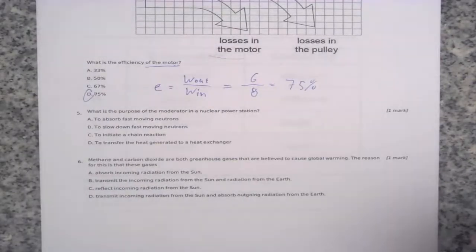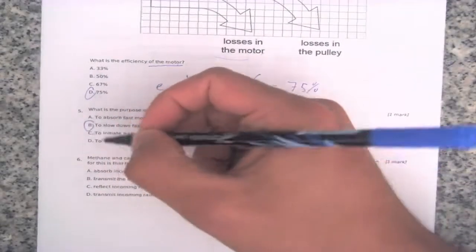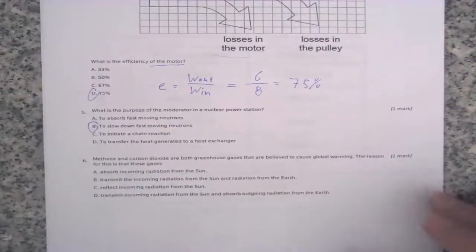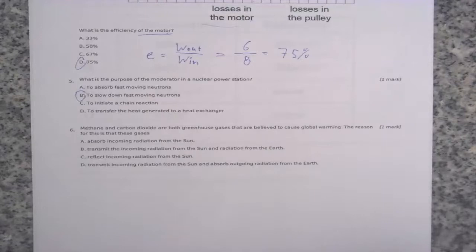Number 5. What is the purpose of the moderator in a nuclear power station? Well, the moderator, of course, slows down the fast moving neutrons in order for them to be able to be captured by the nuclei inside there. So correct answer B.